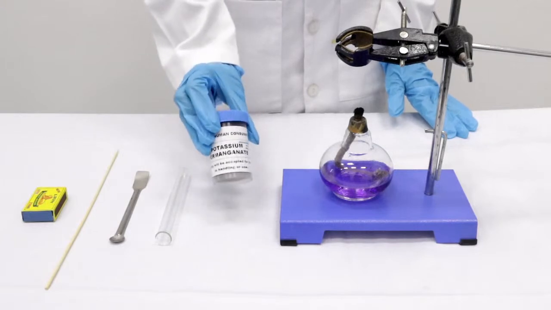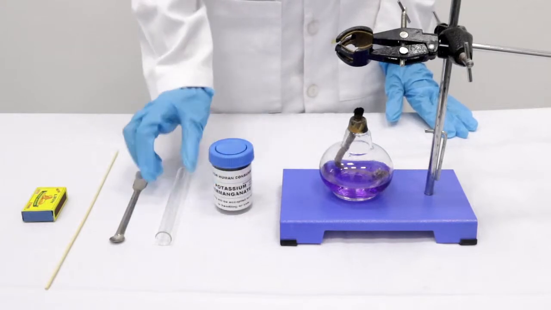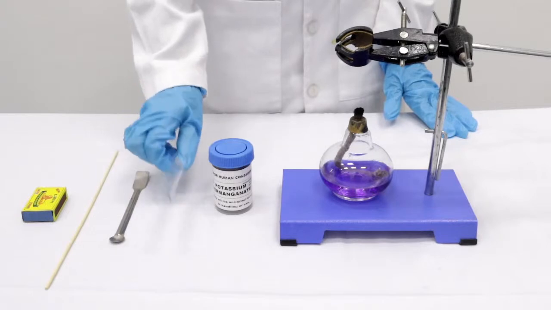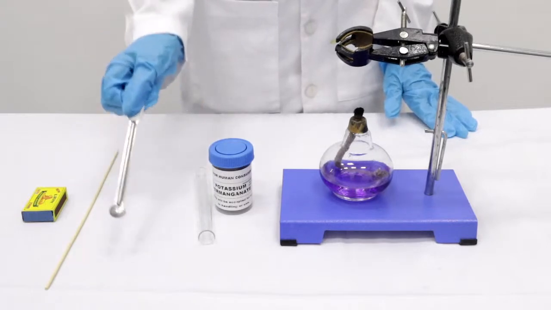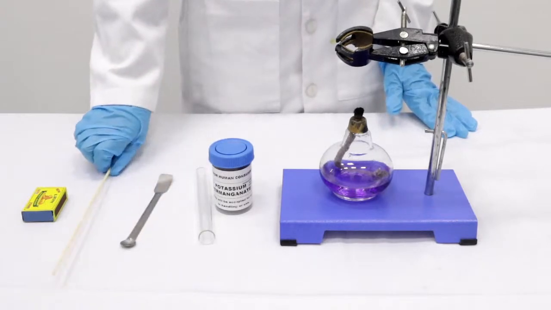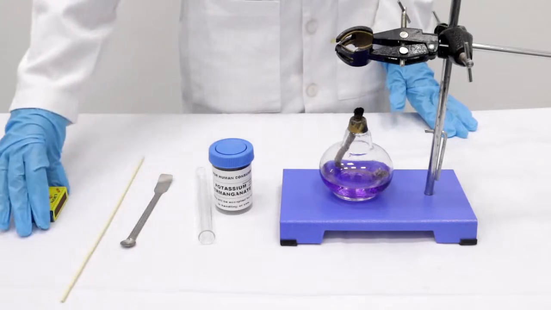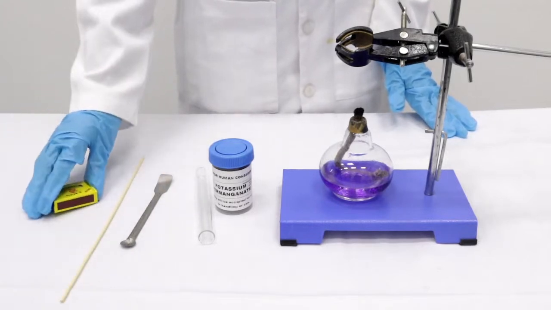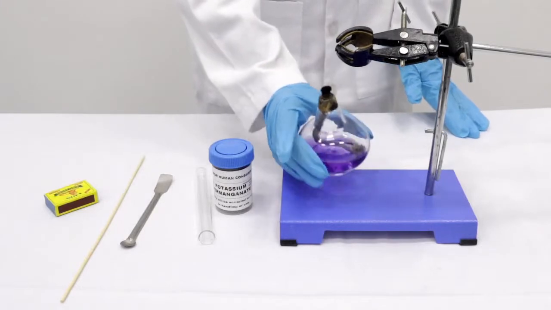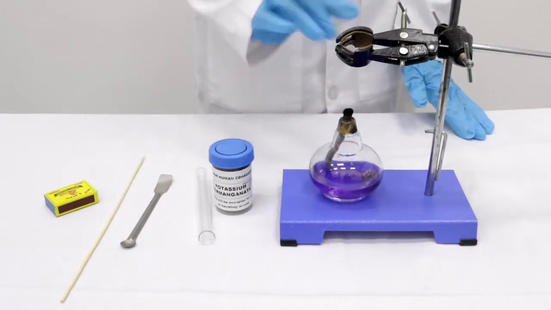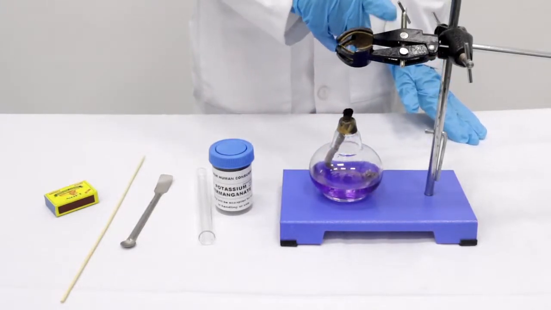For this experiment, we're going to need potassium permanganate, a test tube, a spatula, a wooden splint, matches, a spirit burner, and we'll use the stand as our test tube holder.